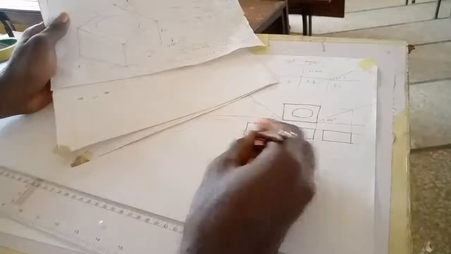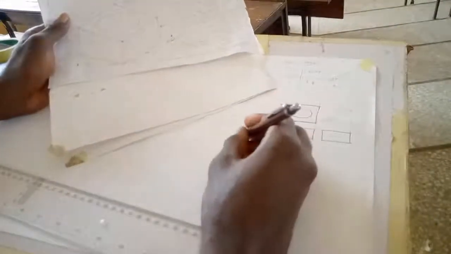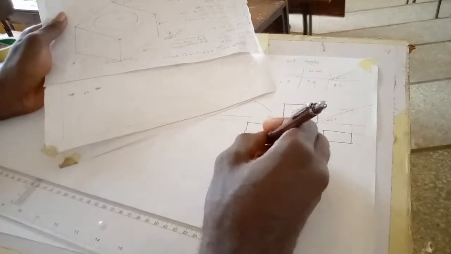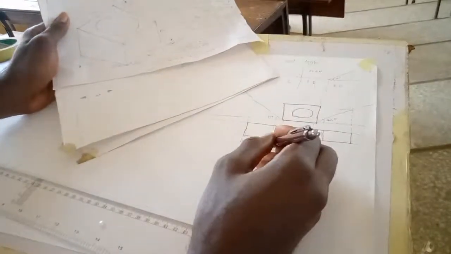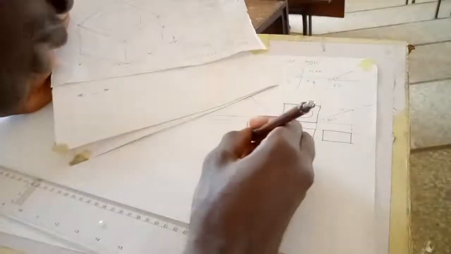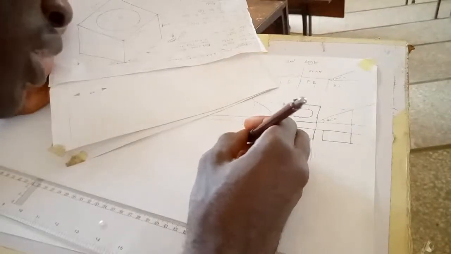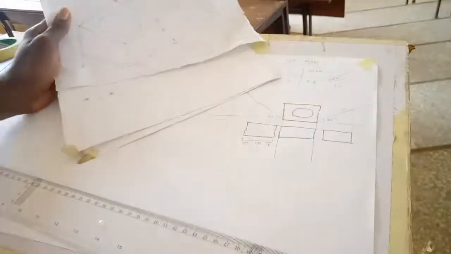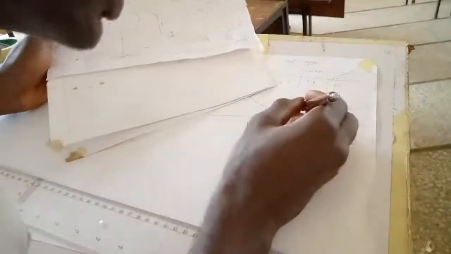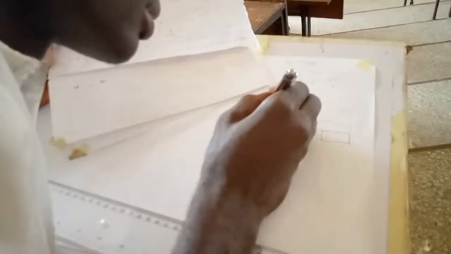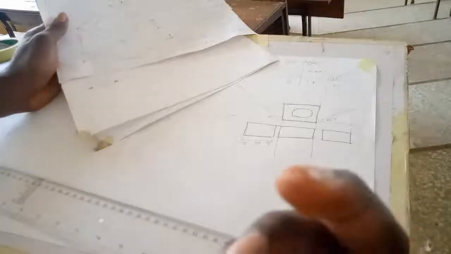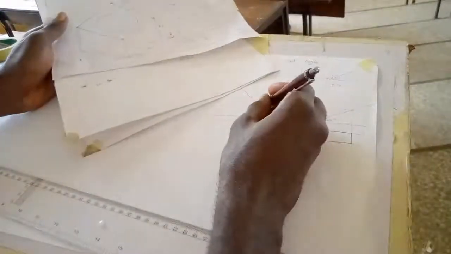So we know from here to here is 15. Please don't indicate your dimensions like this, but just for the sake of the tutorial, please. You know from here to here is 50, right? Then from here to here is 5, from here to here is 5. You can also get it from here, something like this. Because it's not drawn to correct proportion, we're not really getting it, but it should be something like this.